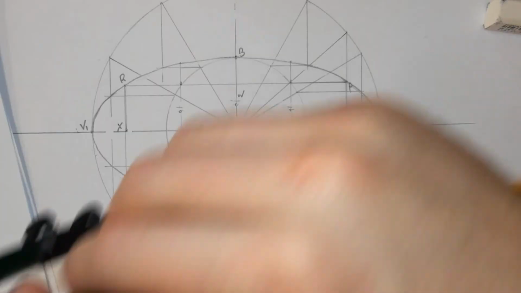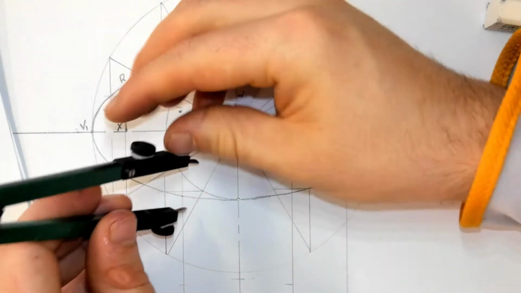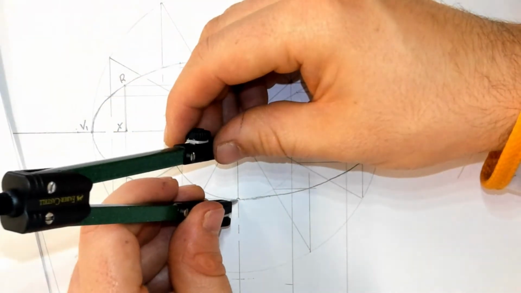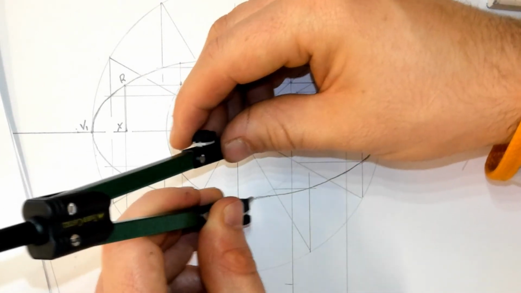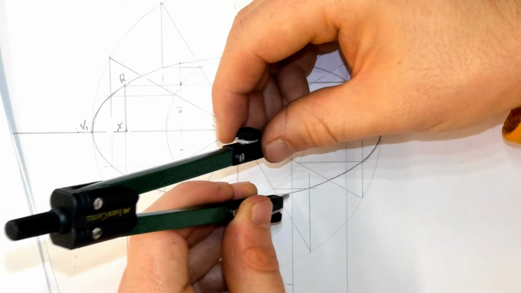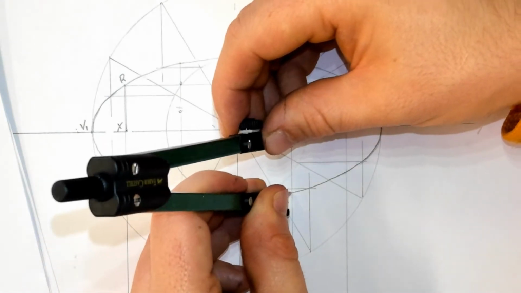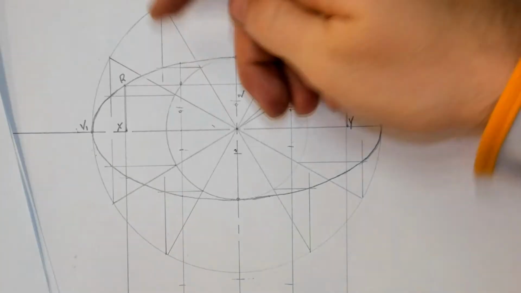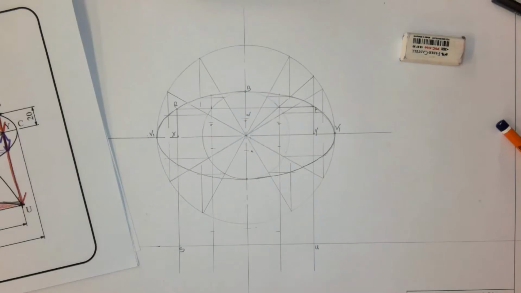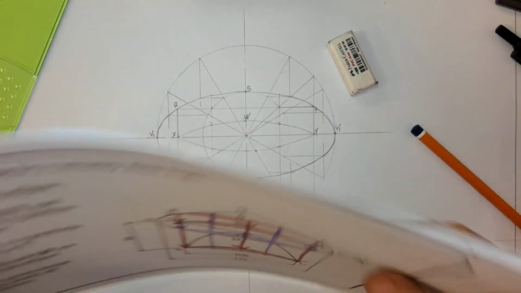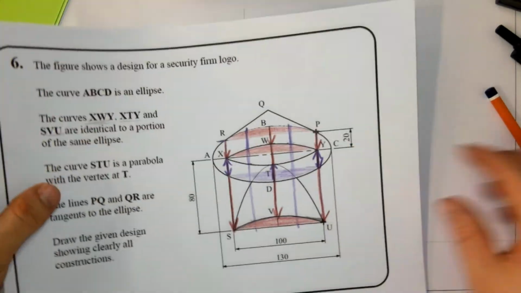Okay, so that's fixed there that I was doing. Now, I'm going to pause and freehand sketch those curves in. So the three of them. So that's them sketched in. Now the parabola.